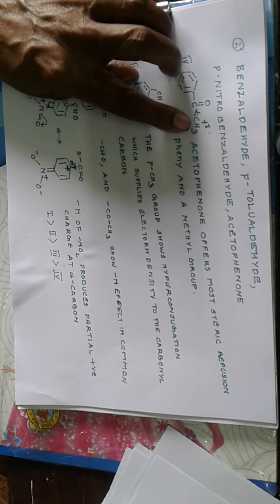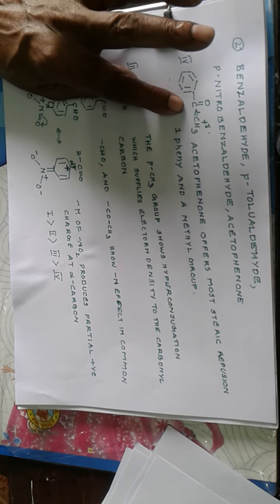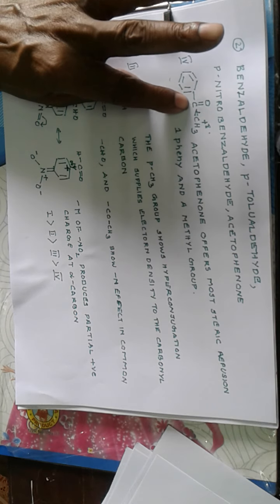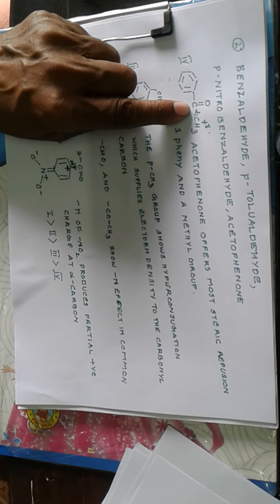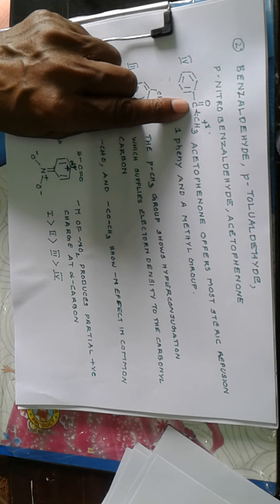The methyl group is comparatively bulky, and the phenyl group is also a bulky group, so the nucleophile cannot easily approach the carbonyl carbon, and again the methyl group shows a plus I effect that will neutralize the partial positive charge on carbon.